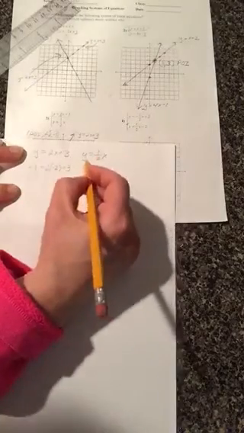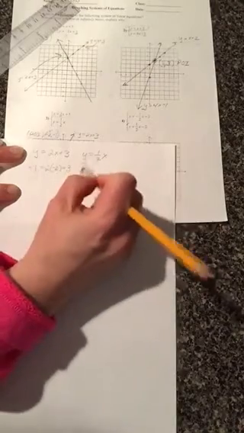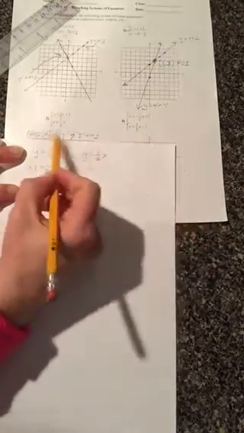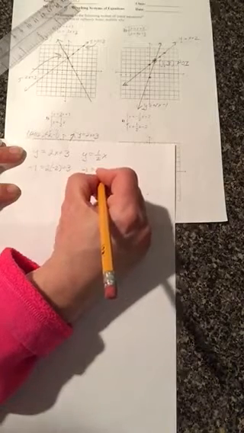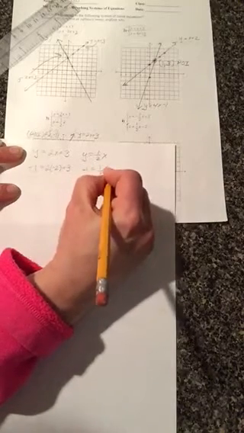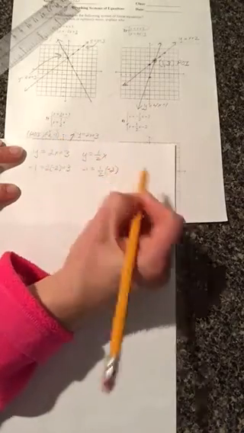And then over here, I'm going to replace my y, which is -1, with 1/2 times -2, which is the x value I want to replace it with.